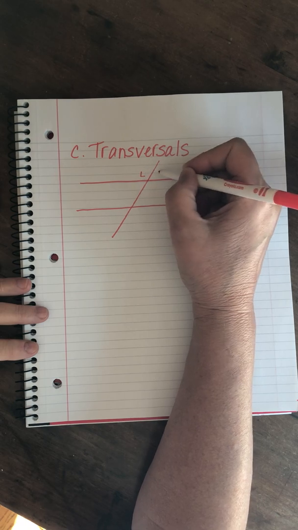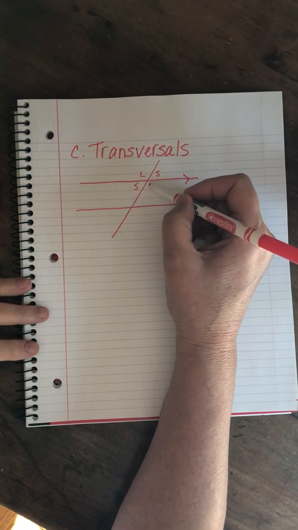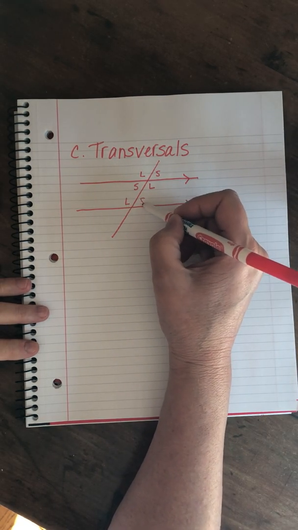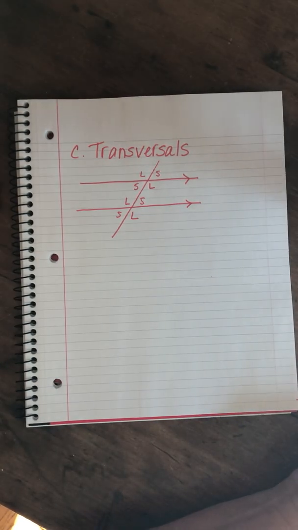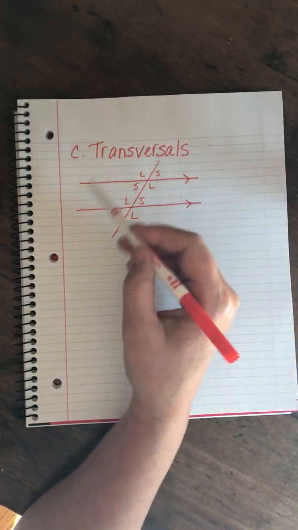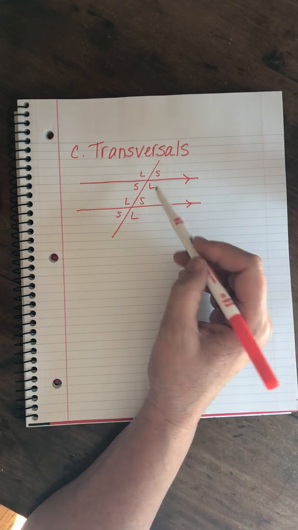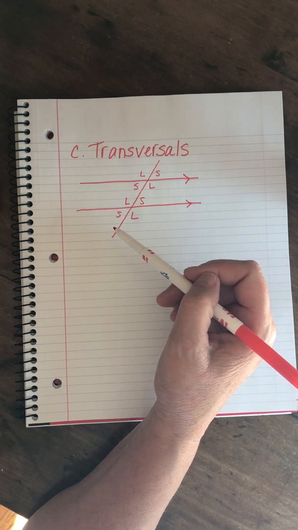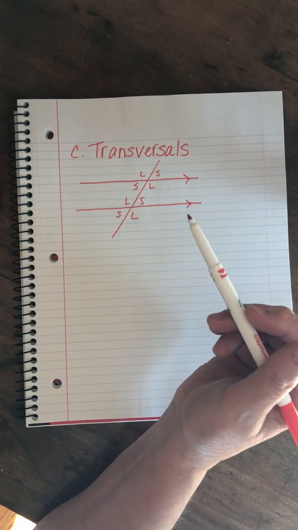There will be a larger angle and a smaller angle. And then underneath the line, that pattern reverses. And then you get to the next parallel line, and it repeats itself. So this pattern allows us to draw a lot of information about the size of the angles, and it sets up some really neat algebraic problems that we can solve using this concept.